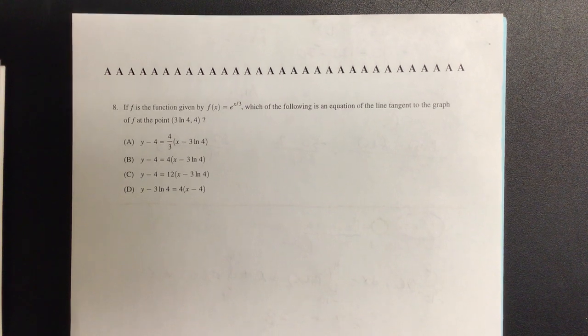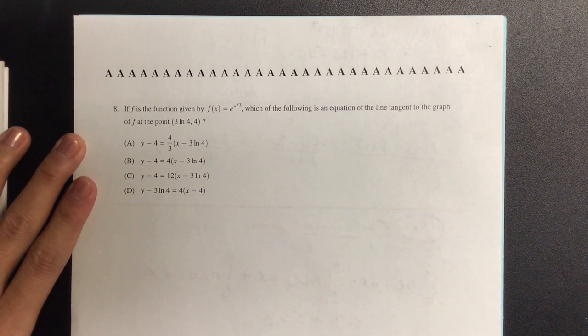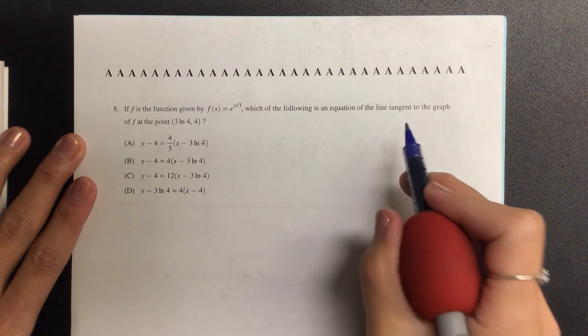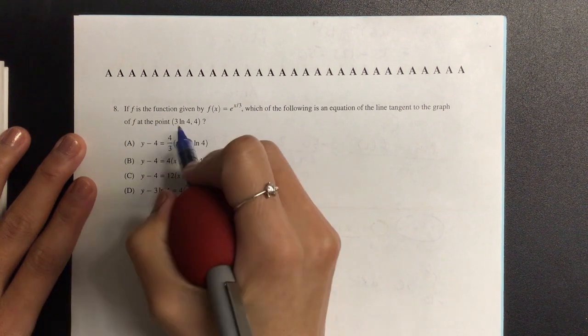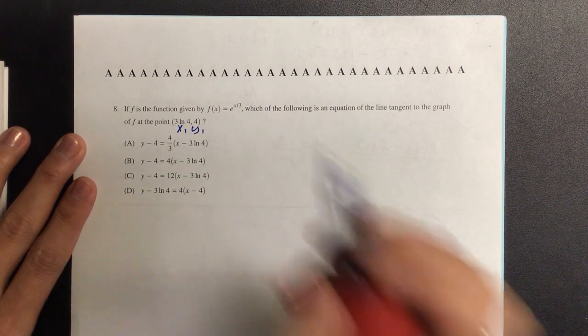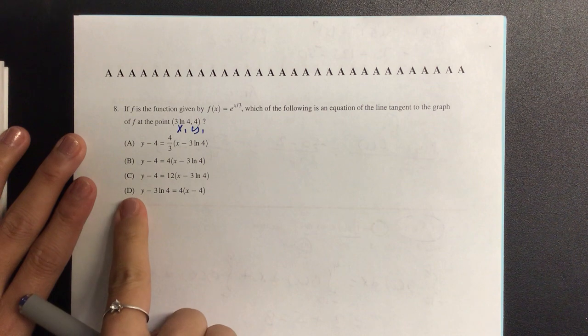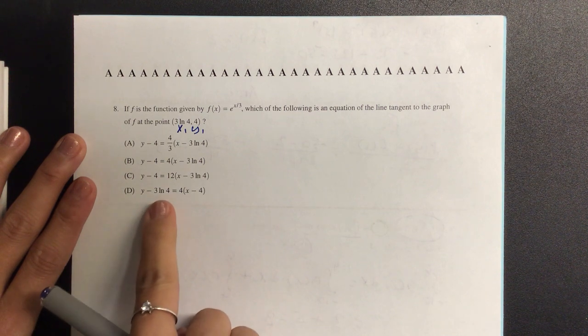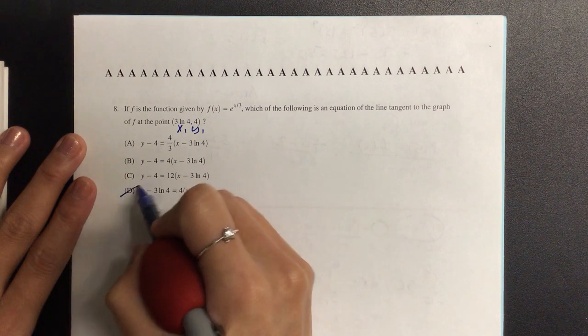Okay, Danielle, let's read number 8. If f is the function given by f of x equals e to the power of x over 3, which of the following is an equation of the line tangent to the graph of f at the point 3 natural log of 4, 4? For the tangent, I need a point and I need a slope. Is the point given already? Yes. So we already have our x1 and y1. Just to match, let's see if the x's are together and y's are together. Look at D. Should it be y minus x1? It's y minus y1, right? So we can automatically eliminate that.